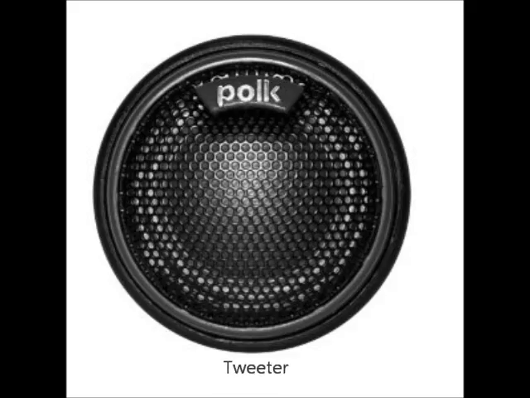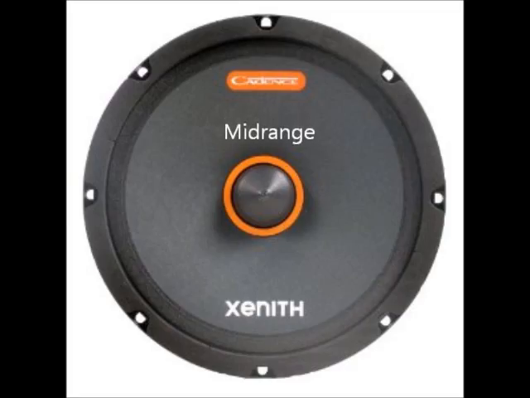The first type was tweeter. A tweeter is a little speaker that is made for high-pitched sounds, high-frequency sounds. Then the mid-range was used to catch the middle ground sounds that have a middle frequency.